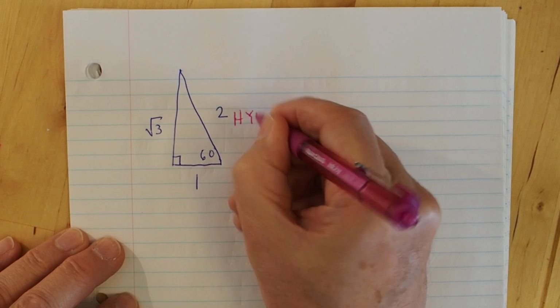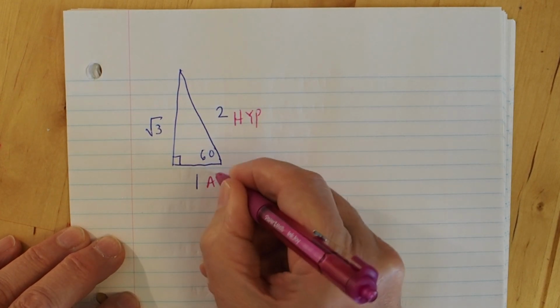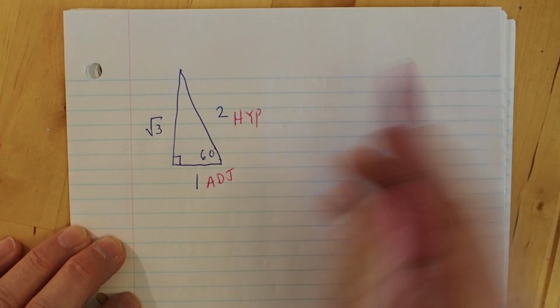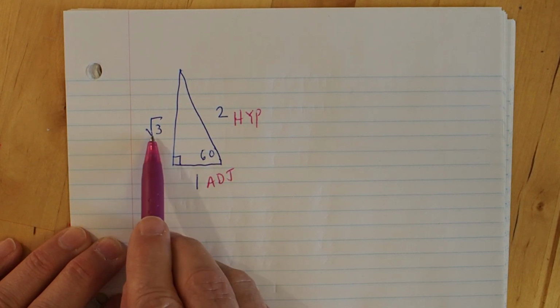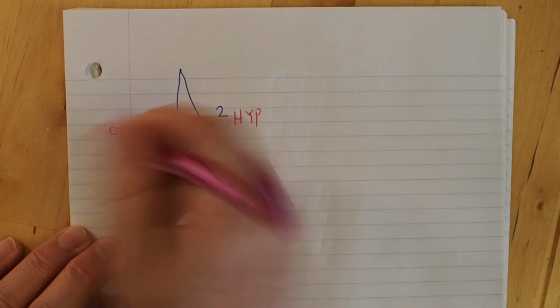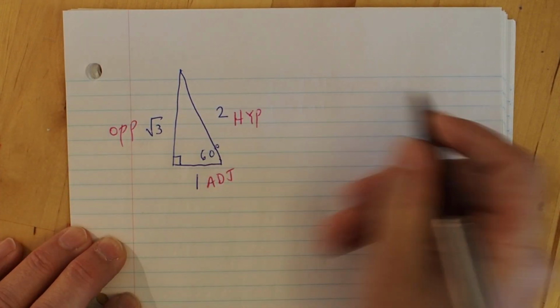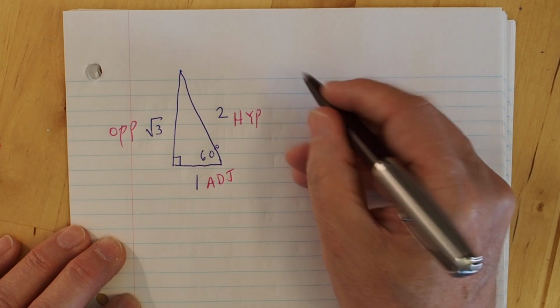This would be the hypotenuse. This would be the adjacent side. Remember, adjacent means beside, and this side of length 1 is beside the 60-degree angle. And this is the opposite side. So now what I can do is write out sine, cos, and tan.